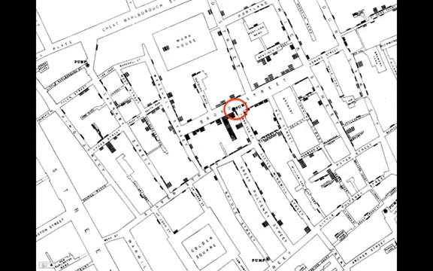One thing to notice is that there is a water pump on Broad Street in London, and many of the clusters are near this pump. So this got him to think whether that water pump was the cause of the outbreak.